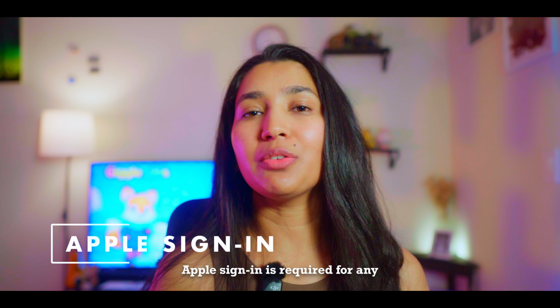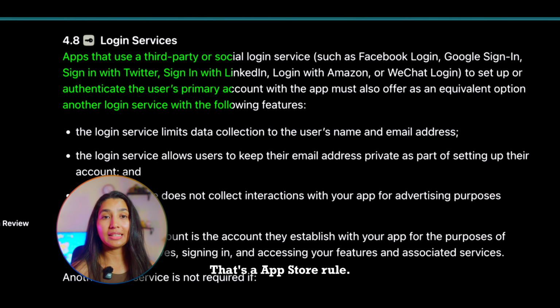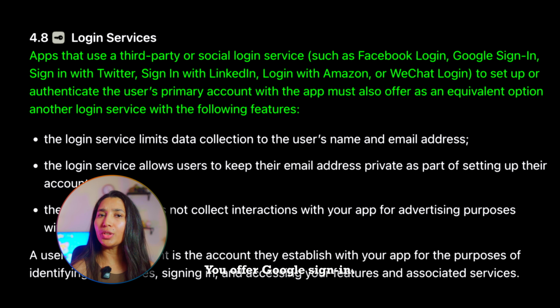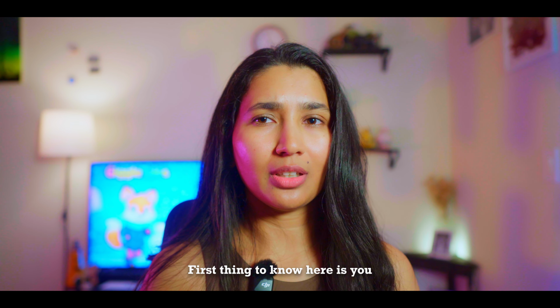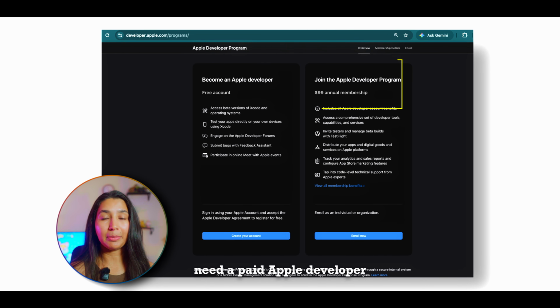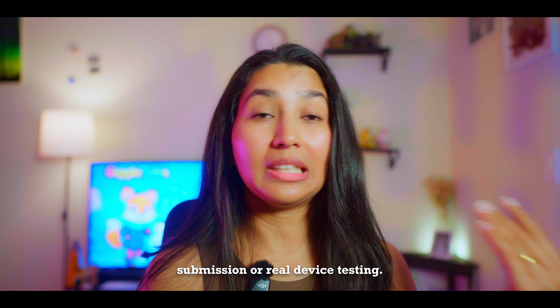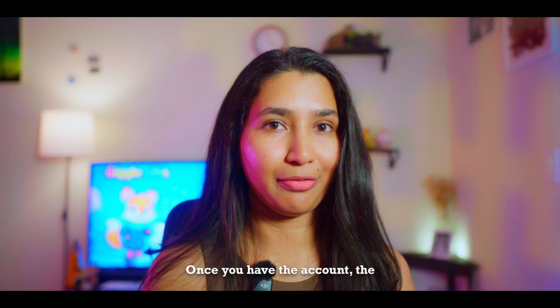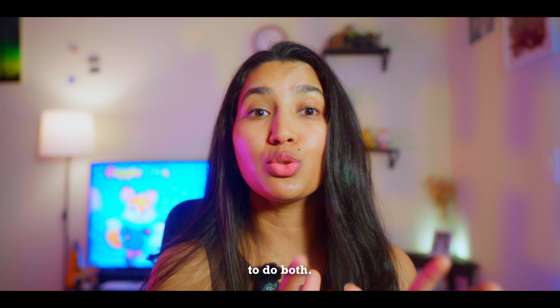Apple sign-in is required for any iOS app that offers third-party social login. That's the App Store rule. If you offer Google sign-in, you must also offer sign-in with Apple. There's no exception to that. First thing to know here is you need a paid Apple developer account. That's $99 a year. No free tier for App Store submission or real device testing. It's an entry fee.